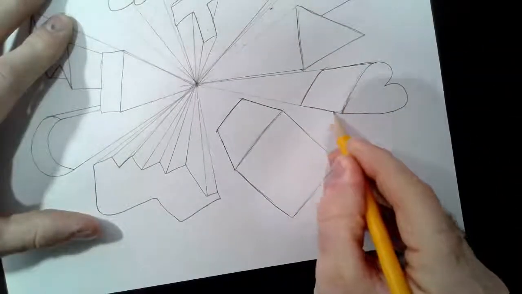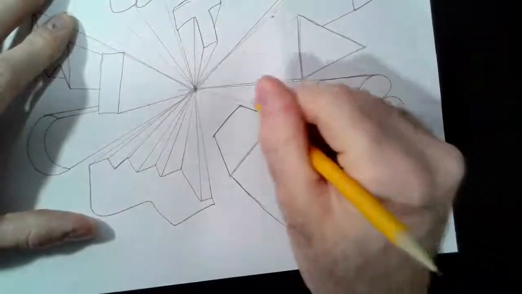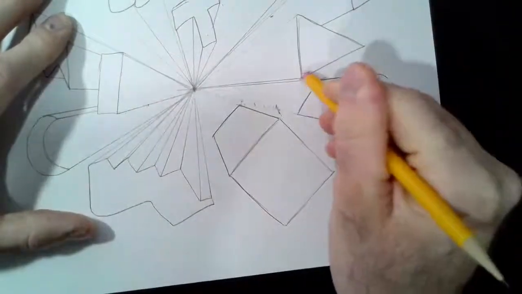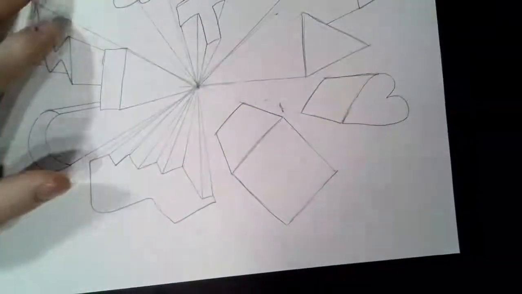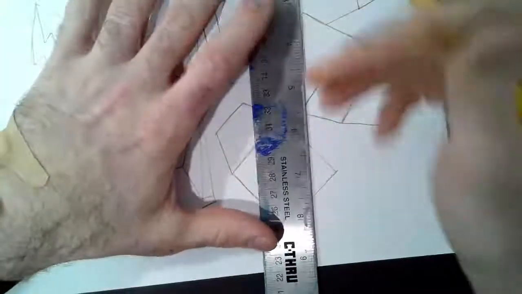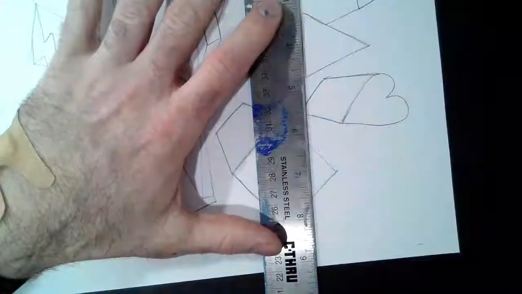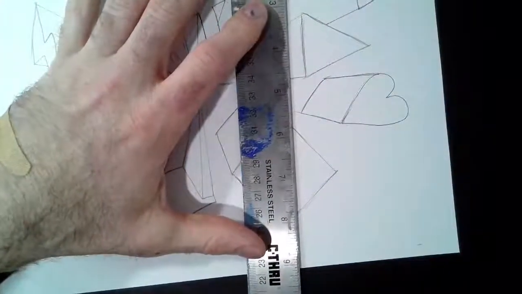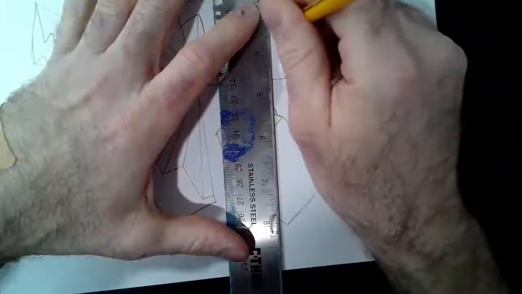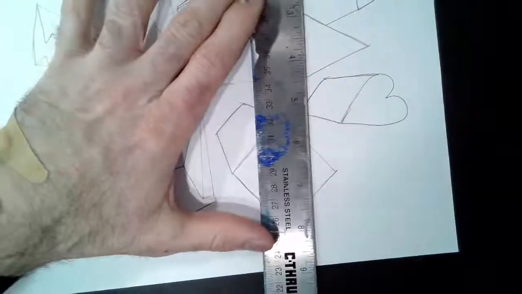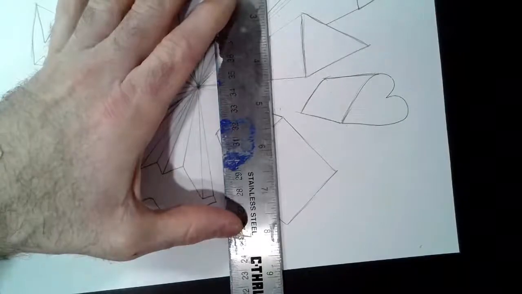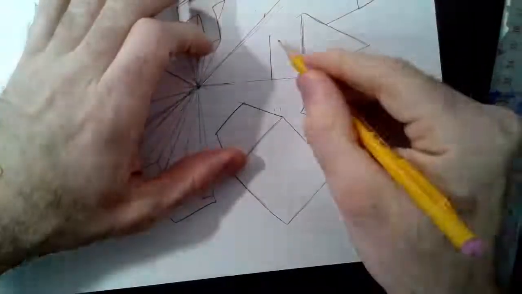I can darken the lines I want to keep, erase the lines I don't want to keep. The construction lines, those are not a part of my finished drawing. That's it. The ruler is also very helpful here. Right? If you have a straight line here, and let's say I want to end this, I'm going to make it, I don't know, end it right there. It's up to me where I end it. See what I did? I matched the angle, I slid the ruler horizontally, and drew in my shape.